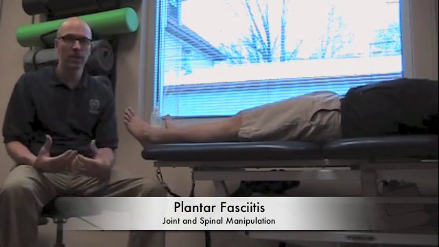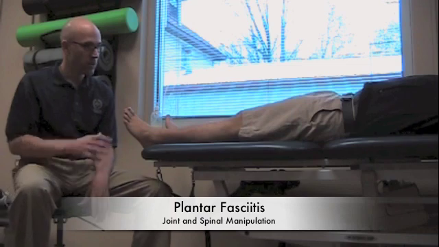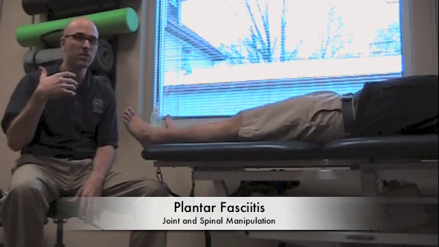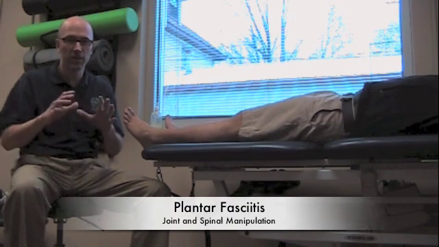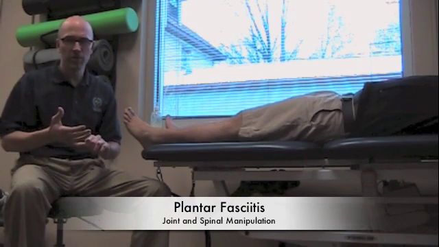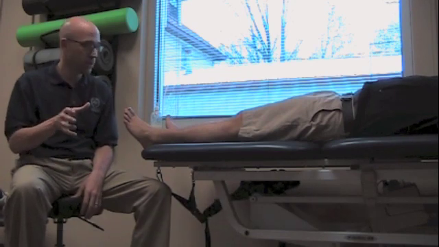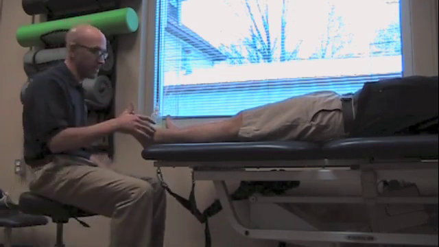We're going to be doing with joint manipulation. We're also going to talk a little bit about some hip and spinal manipulation as this all relates to plantar fasciitis. So this is part of a blog post and an informational series we're doing on different conditions. This one in particular is going to be about plantar fasciitis.